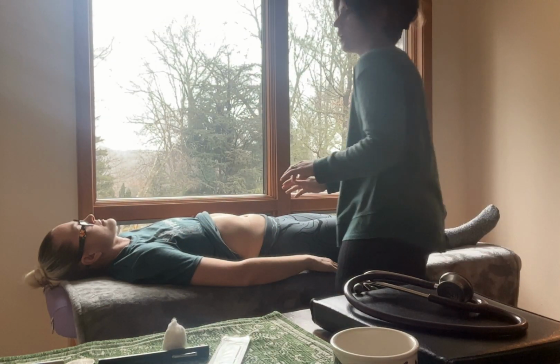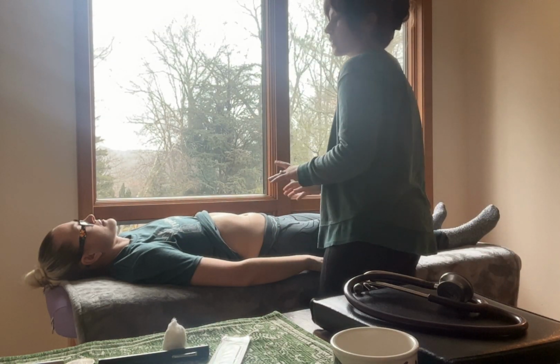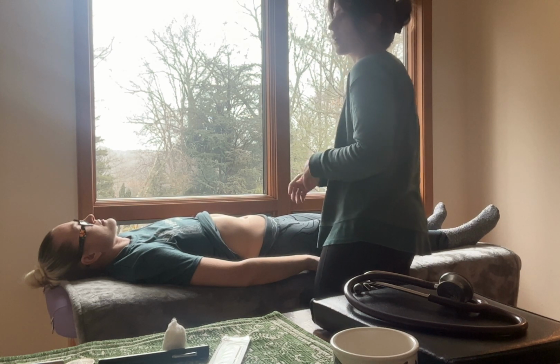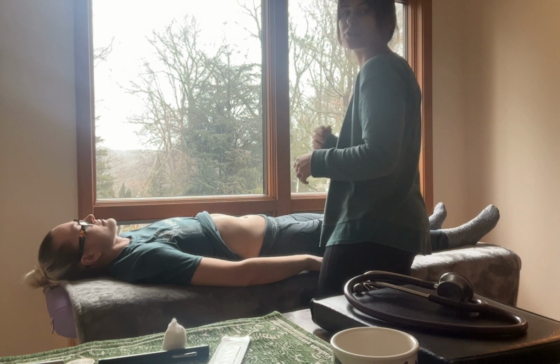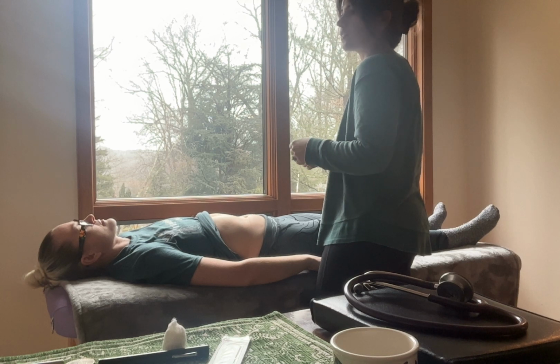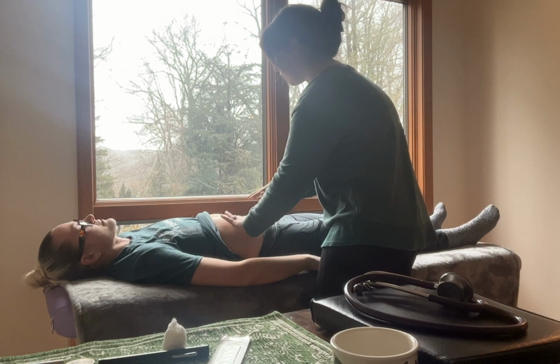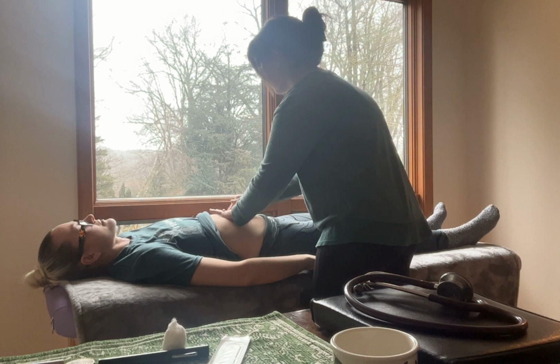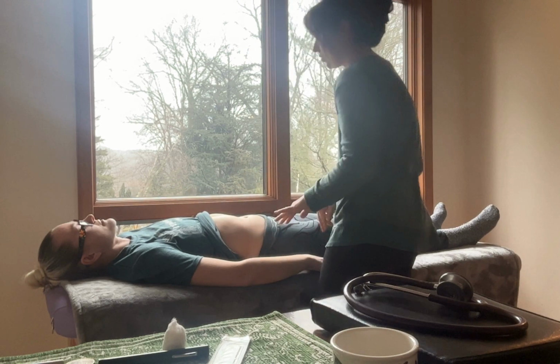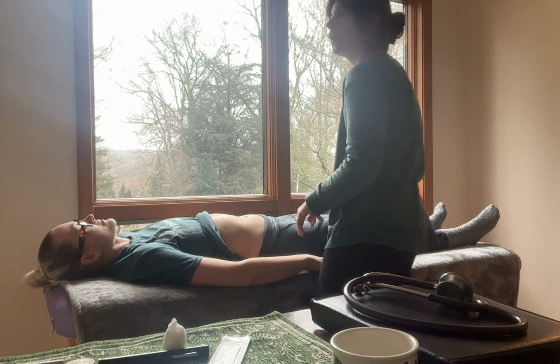So now I will percuss in all 4 quadrants. We're listening for tympanic sounds over the stomach and epigastric area, where we're listening for dullness over places like the liver. So I'm just going to, that's tympanic. So she's tympanic in all 4 quadrants.